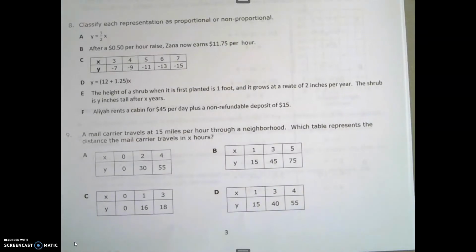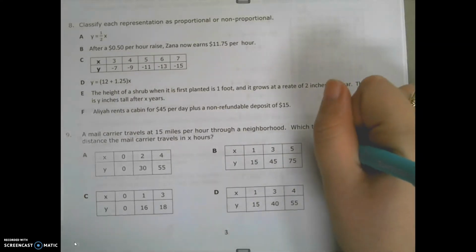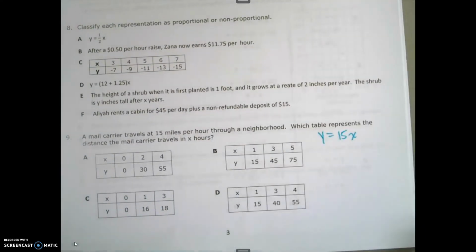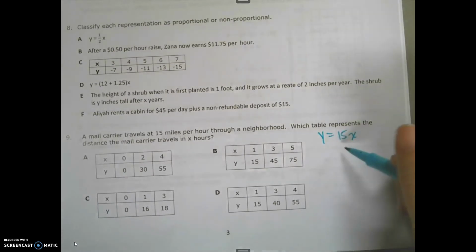Alright, number 9. It says a milk carrier travels at 15 miles per hour through a neighborhood. Which table represents the distance the milk carrier travels in x hours? So, we know that the formula will have y equals 15 times x. So our constant rate of change, or our slope, should be 15.